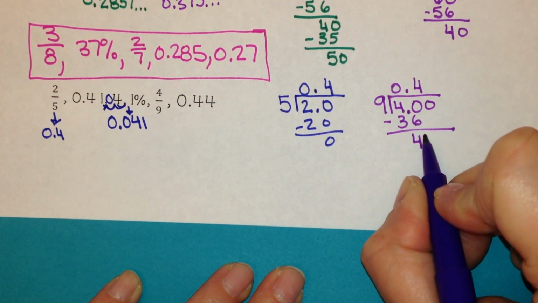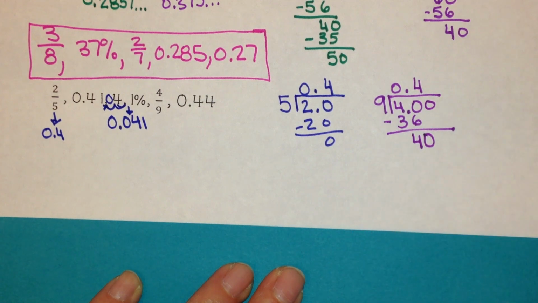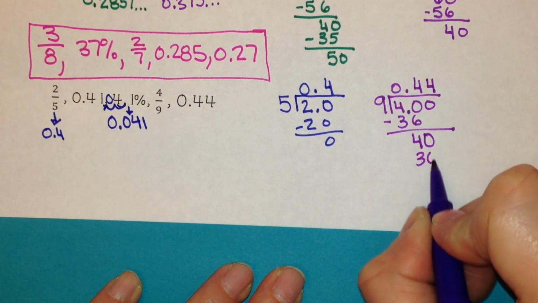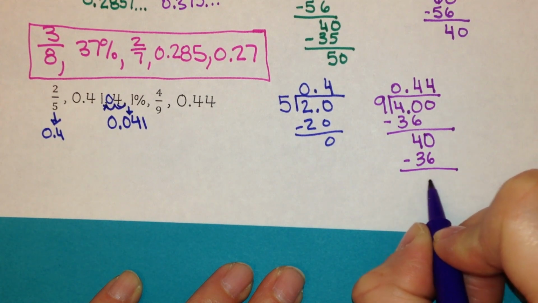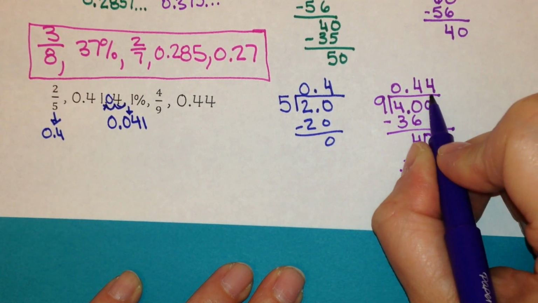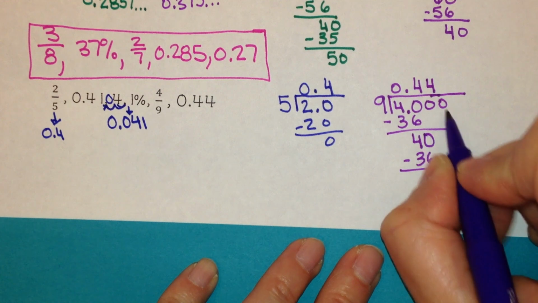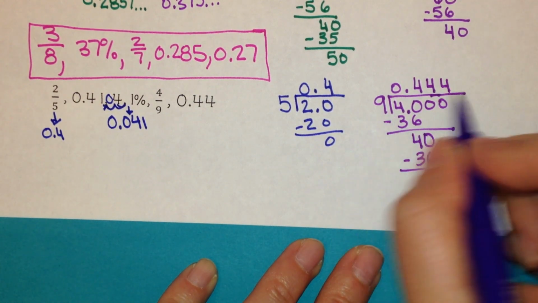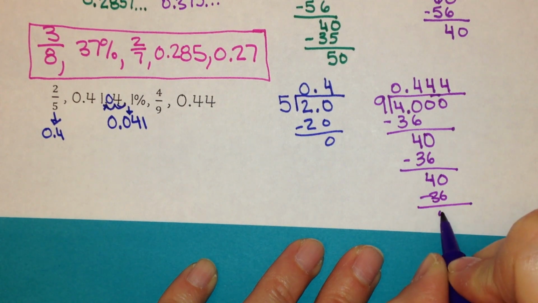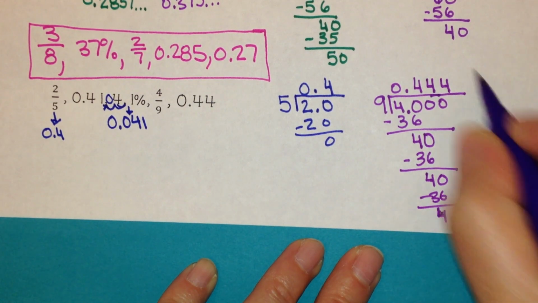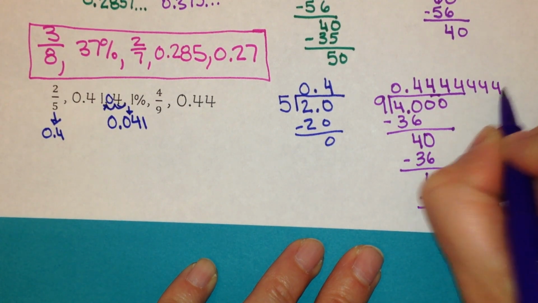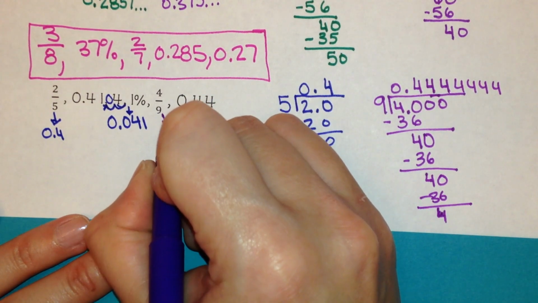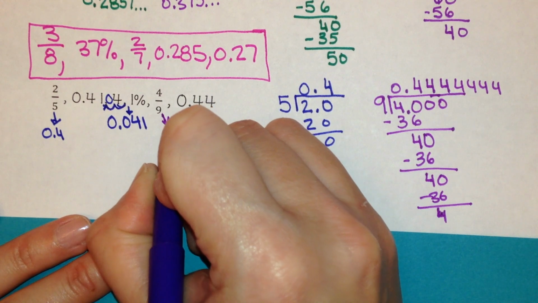Add another 0, bring it down. 9 goes into 40 4 times. 9 times 4 is 36. Subtract. We get 4 again. Do you see what's happening? If we add another 0, bring it down. 9 goes into 40 4 times. 9 times 4 is 36. This is going to keep happening. Okay, so this is just going to keep being 4s. So it's 0.4 repeating. So this one is the same thing as 0.4 repeating.